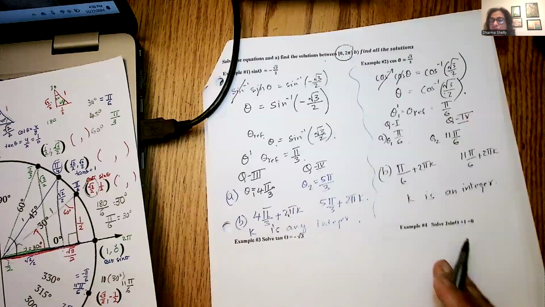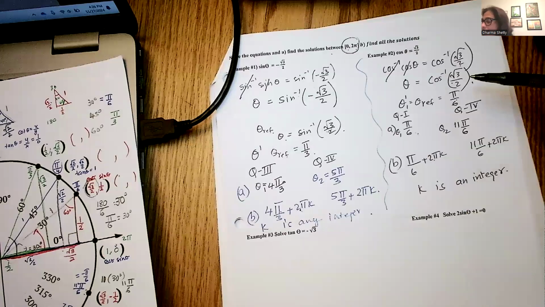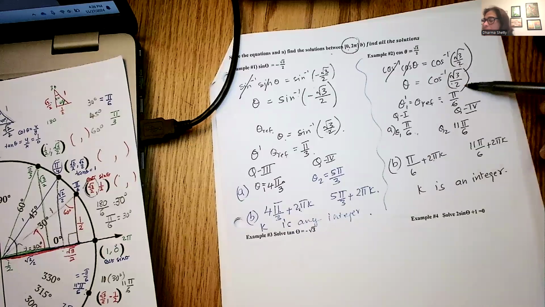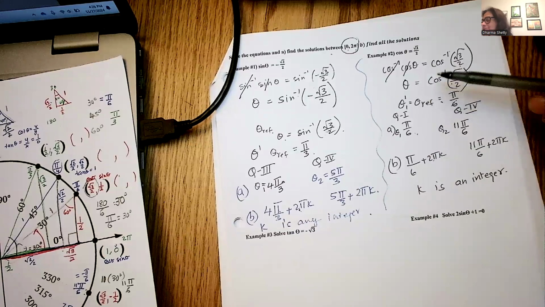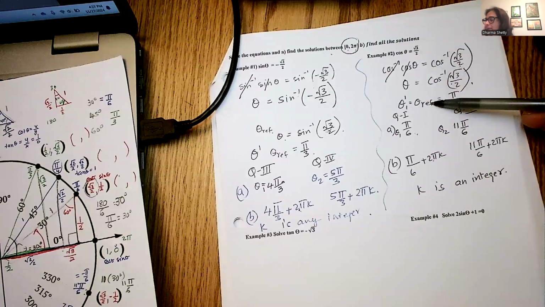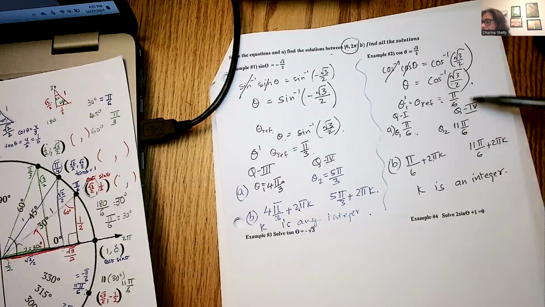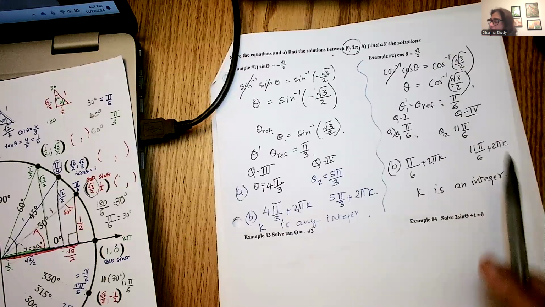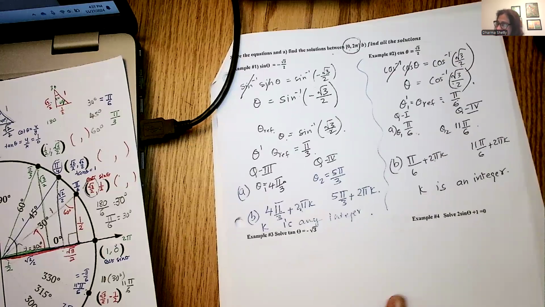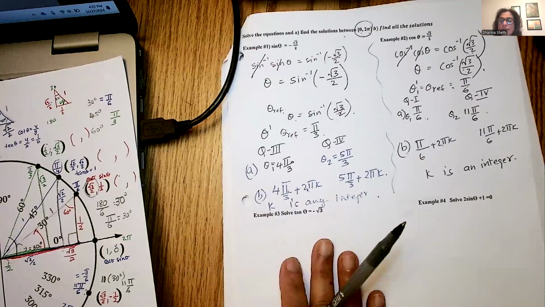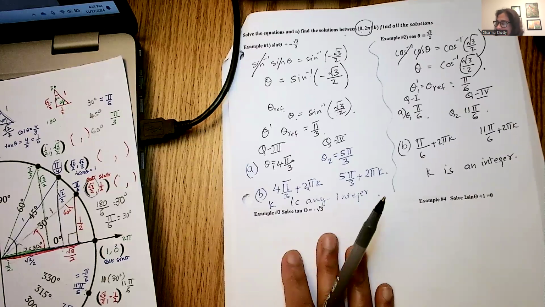So the first part is finding the angle where it is positive. But in this case, since the function value that was given to you was positive, the reference angle and the first angle ended up being same. And then we use that to find the other angle. Okay. Let me know if you have any questions.